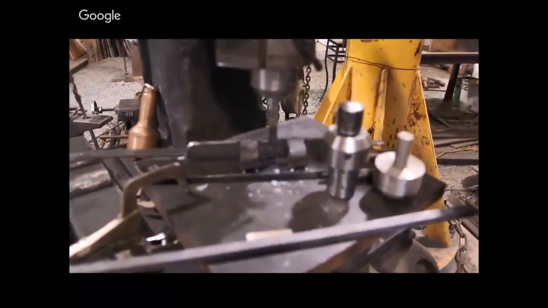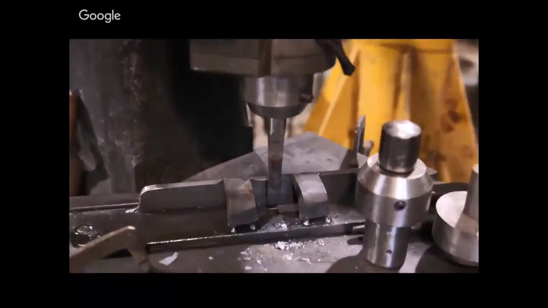What he is showing is that the ram is connected with the drill bit.